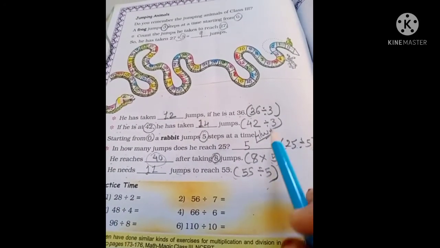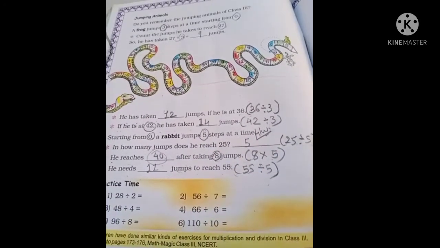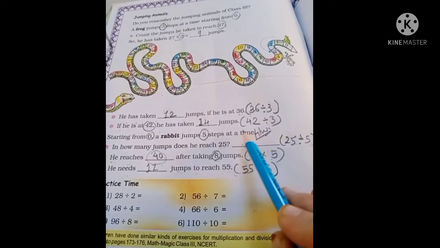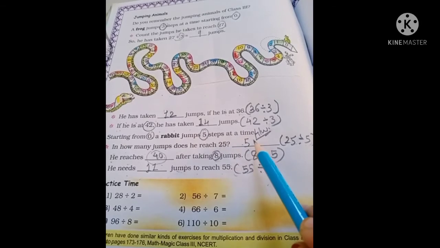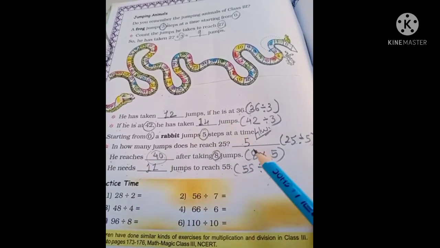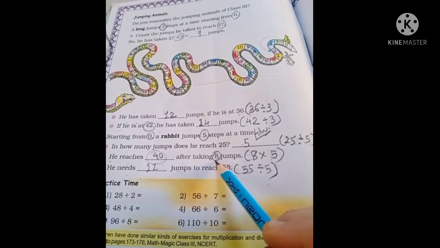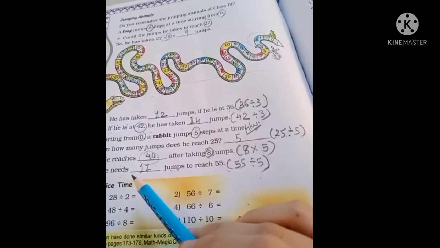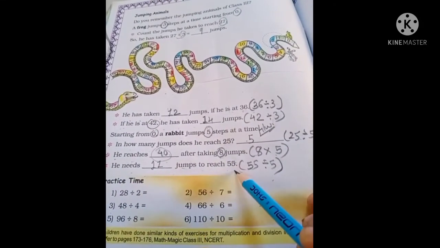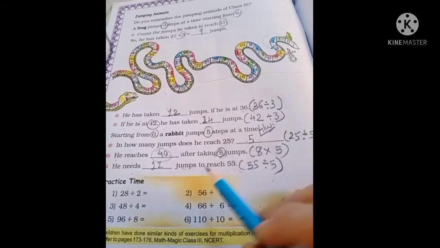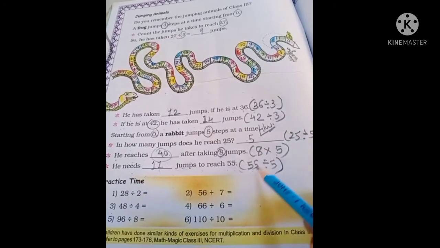Students, as I gave you homework here on page number 124, 25 divided by 5. So 5 5s are 25, so here your answer is 5. Then you have to multiply 8 with the number of steps, meaning 5. So 8 5s are 40, so he reaches 40 after 8 jumps. Then he needs dash jumps to reach 55, meaning 55 divided by 5. So 11 5s are 55.